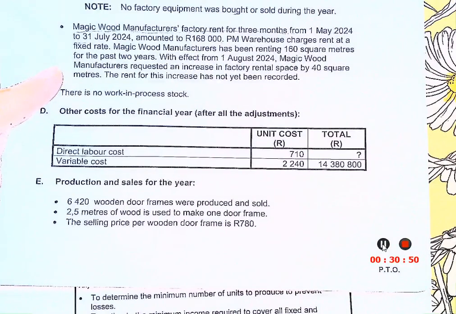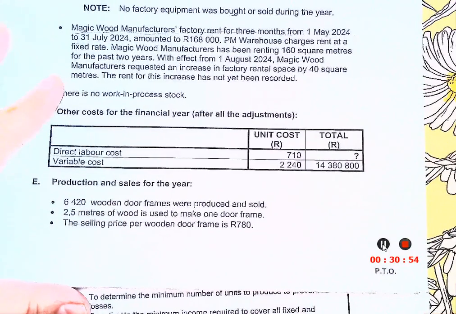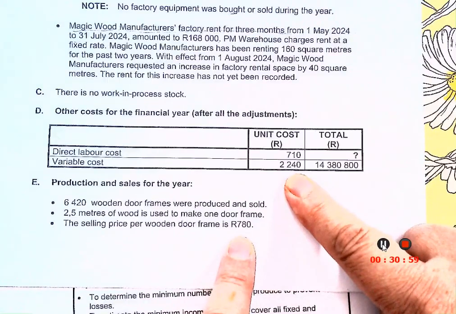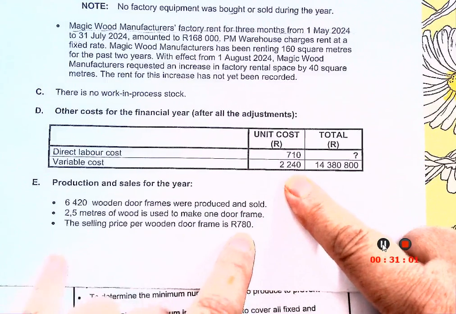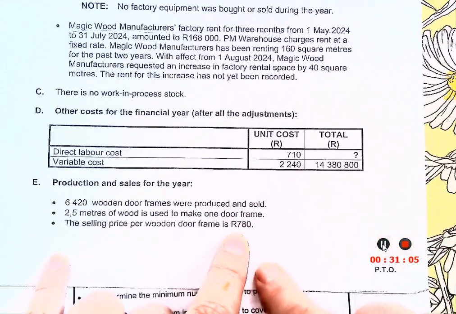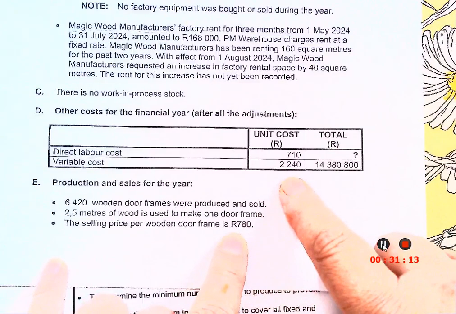Can you see how this 780 does not make sense at all? Because the variable cost is 2,240 already. Can you see that this is wrong? This paper is wrong. Can you see that? Because you can't sell at about a third of what it costs you in variable costs to make it.